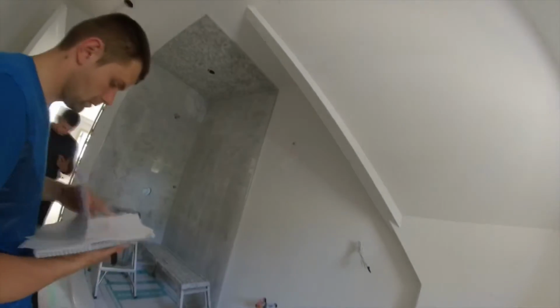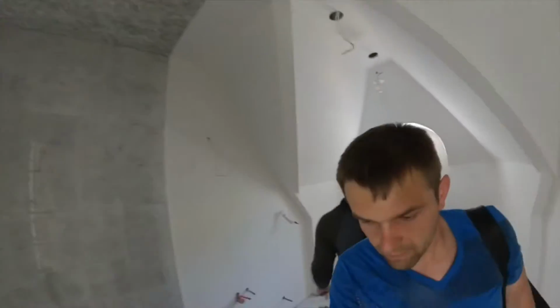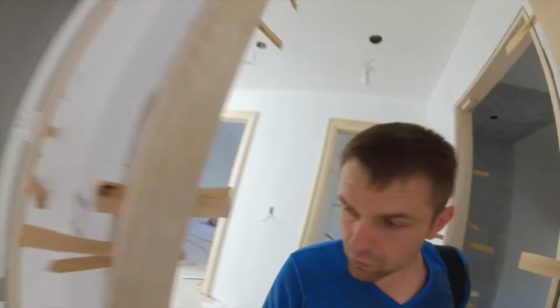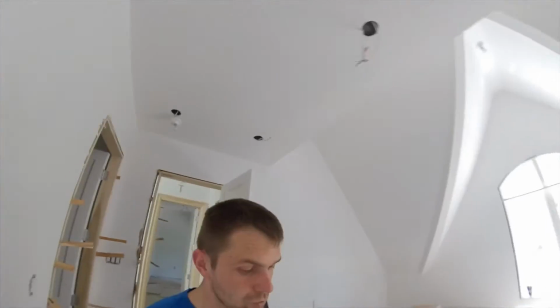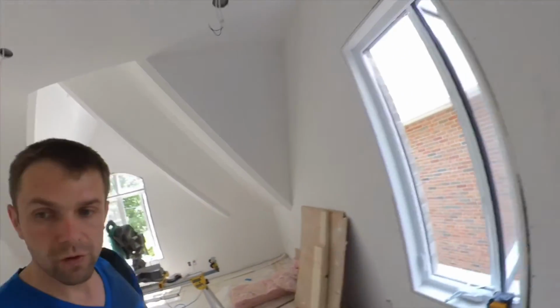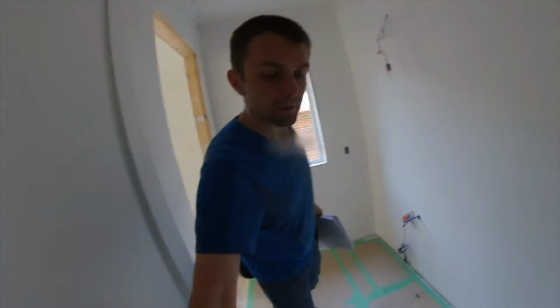So this is another bathroom that I'm measuring. Again, as you see, there are no walls, so I have to make references for myself and just specify where the shower is, where the plumbing is located, and where the toilet is. Here we're measuring another bathroom, so very important.